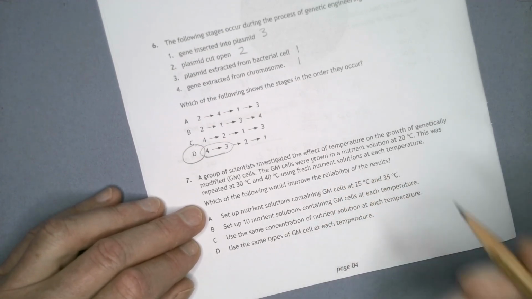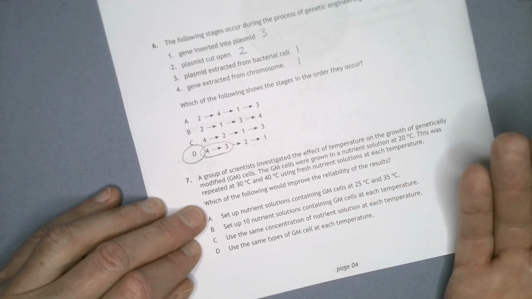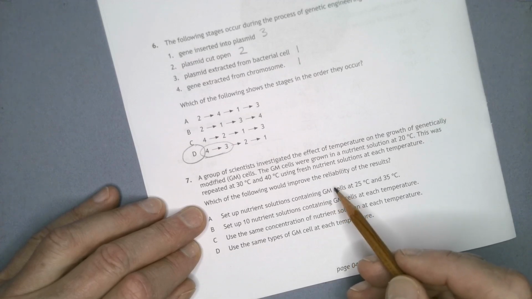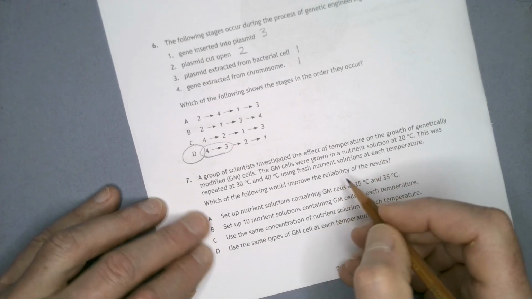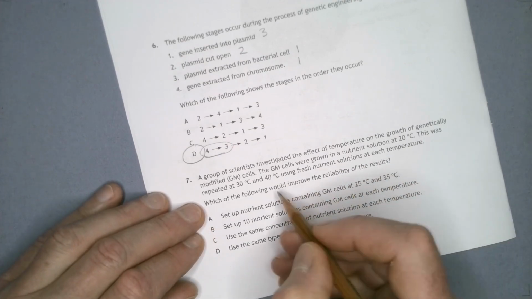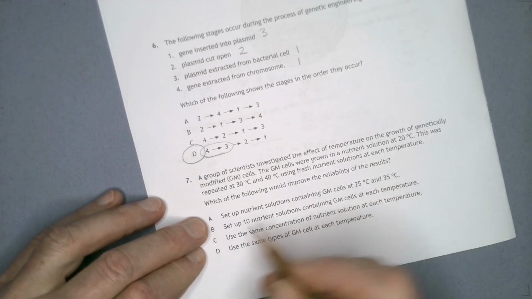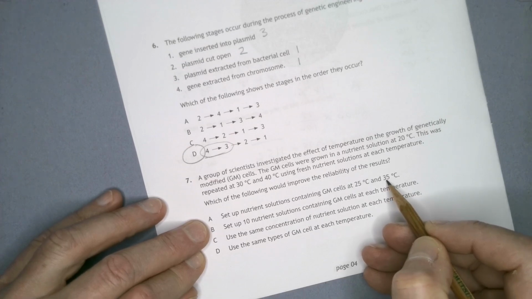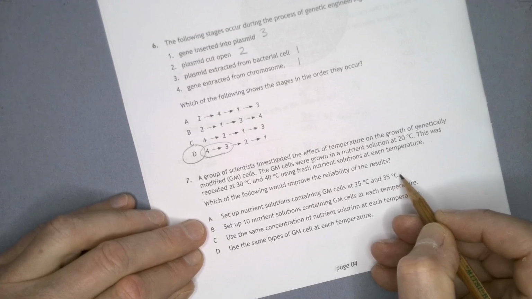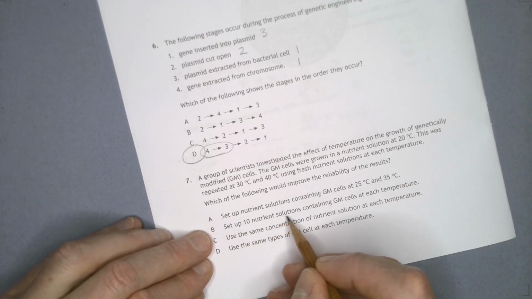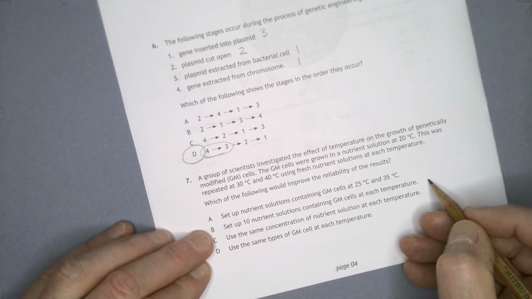Okay, remember for reliability, you want to make sure your experiment is repeatable and you get the same result every time you do the experiment. So normally we're going to be setting up more reactions or more experiments for reliability, right? Validity is different. We have to think about validity in a different way, but reliability is about producing reproducible results. So it's giving us extra temperatures to set up. Well, that would give us more detail in the result, but not necessarily more reliability. Set up 10 nutrient solutions containing GM cells at each temperature. Well, that sounds like we're repeating each experiment 10 times, which sounds good.